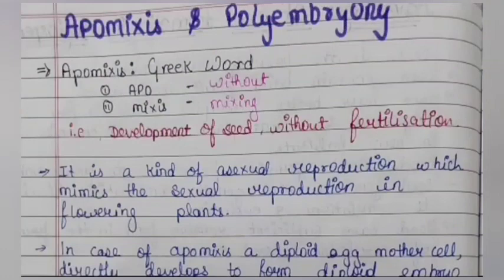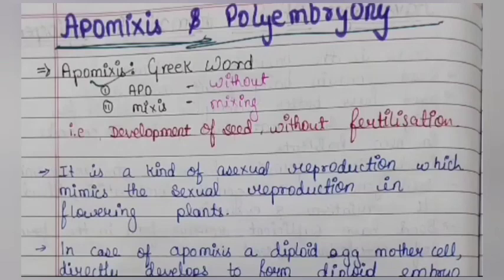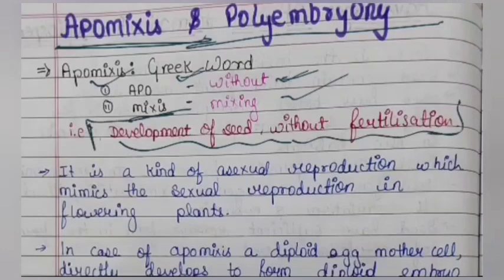Now coming to the next topic, apomixis and polyembryony. Apomixis is a Greek word which has two parts: apo, which means without, and mixis, which means mixing, that is, development of seeds without fertilization.